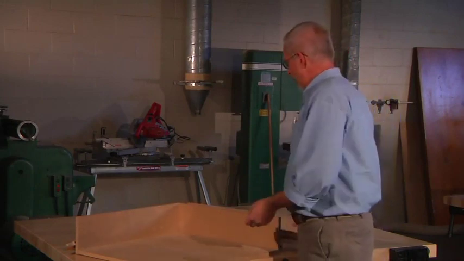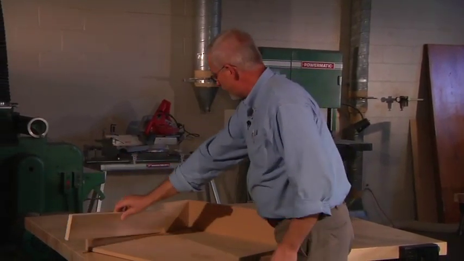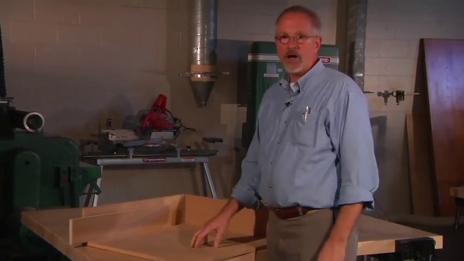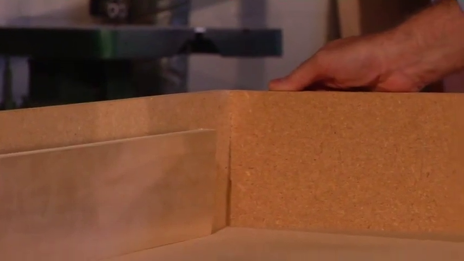We start with the baseboard itself, and when we're measuring, we're actually simplifying our cutting and installation of this molding, because all we have to do on this baseboard is measure carefully and make square cuts.